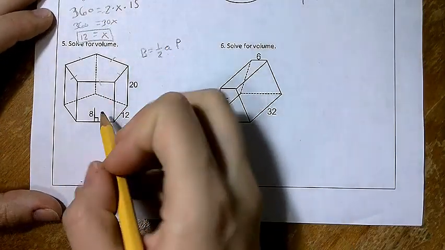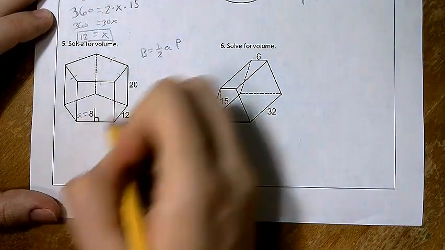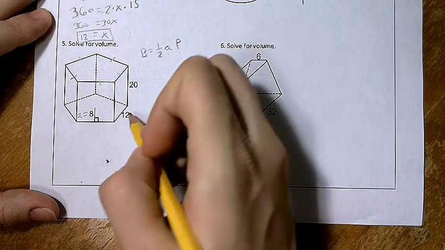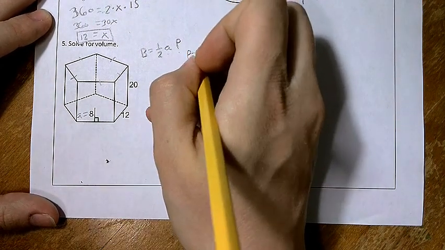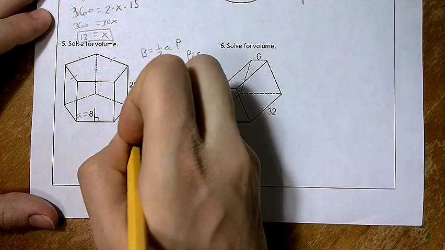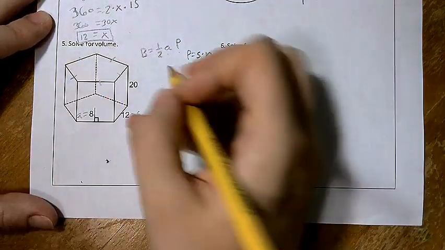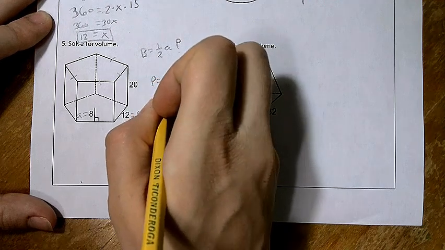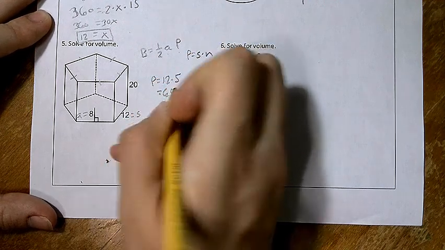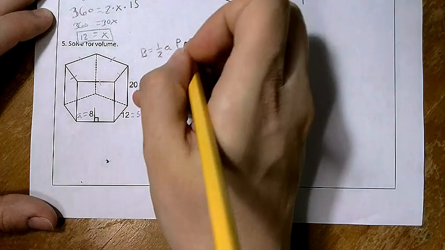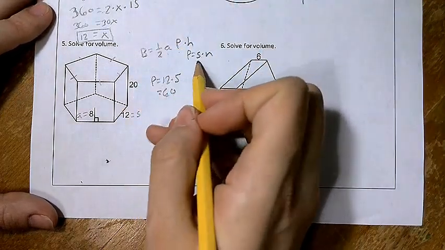The apothem we've been given, that's our 8 here. The perimeter we can find, because perimeter is the side length, which is our 12, times the number of sides. Well, if we have a pentagon, then that would be 5. So perimeter is going to be 12 times 5, which is 60. So we know our perimeter.